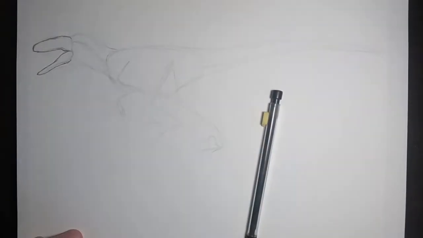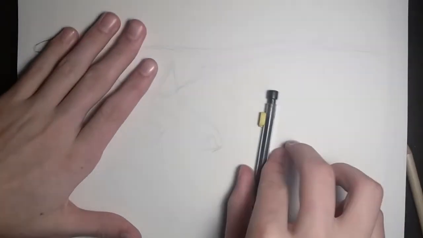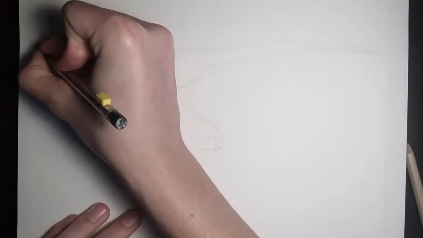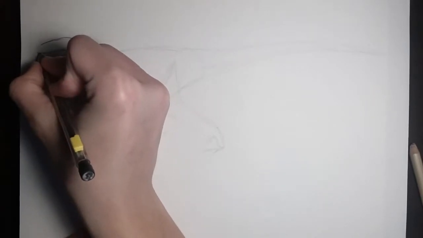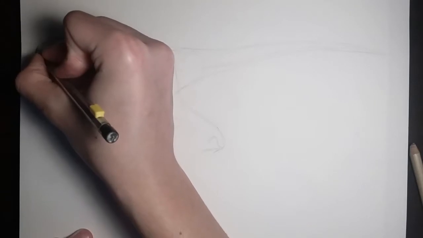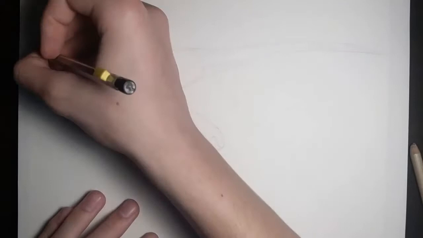I don't know how I'm liking that maxilla though, right there. Still don't like that one. Don't know why. Don't like anything that I draw. Yeah, we'll go with that. That looks okay.